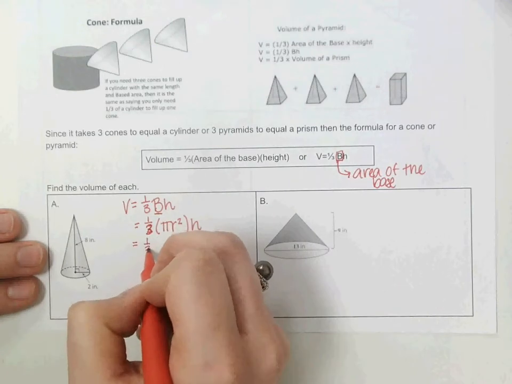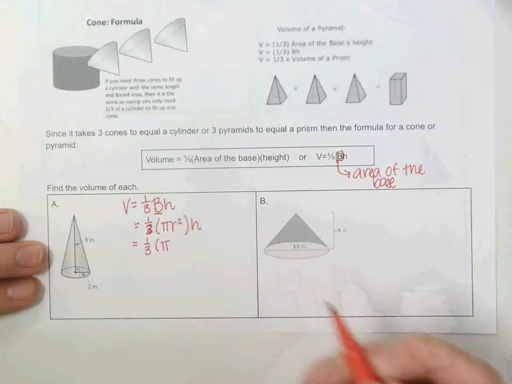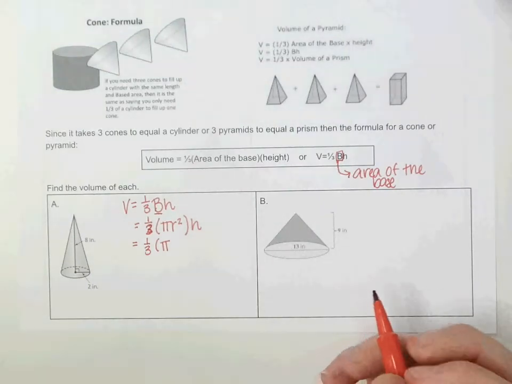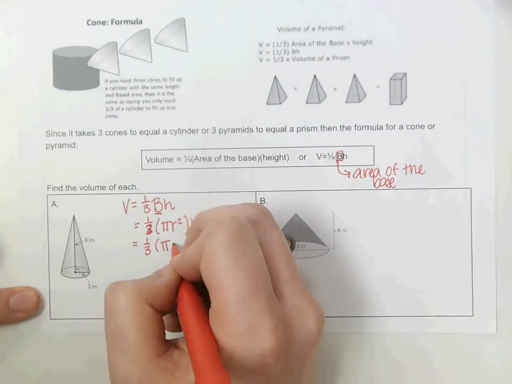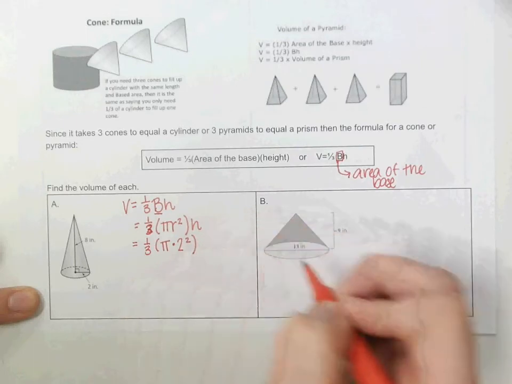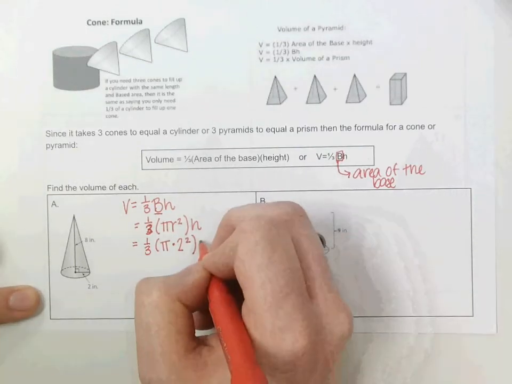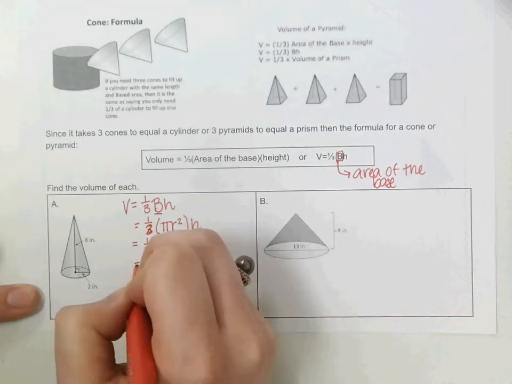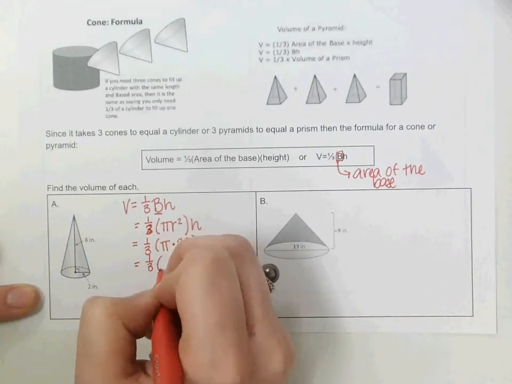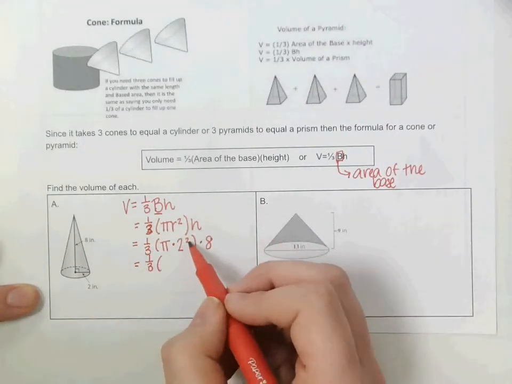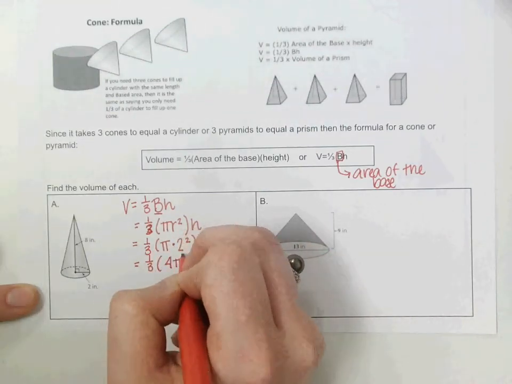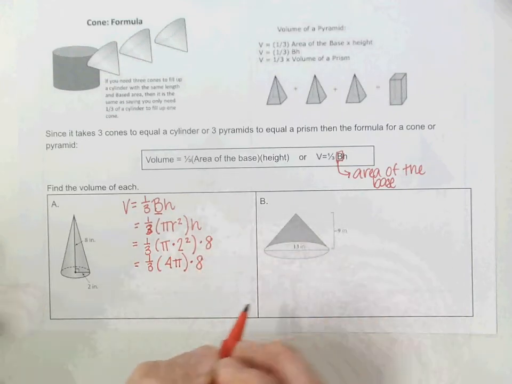So we have 1/3. We leave pi as pi, and I'll explain that here in just a minute. Our radius we know is 2. So we're going to plug in 2, then we square it. Then times our height is 8. Okay, so this means I'm going to do 1/3 times, now I'm going to write this, we know 2 squared is 4, times pi is just 4 pi, times 8.